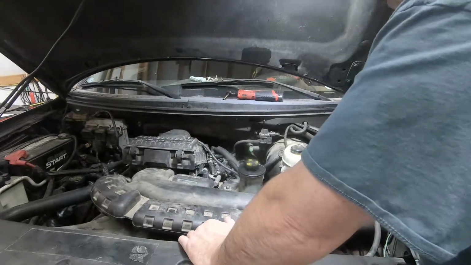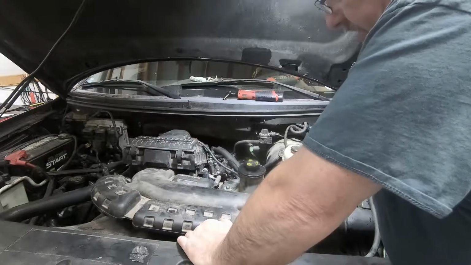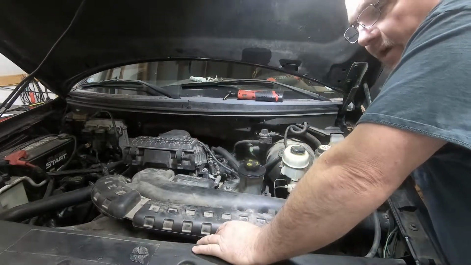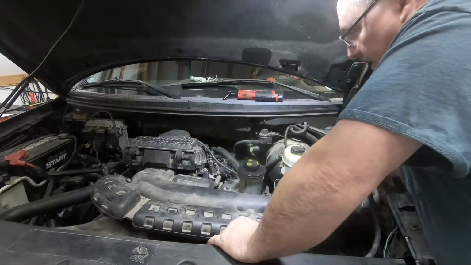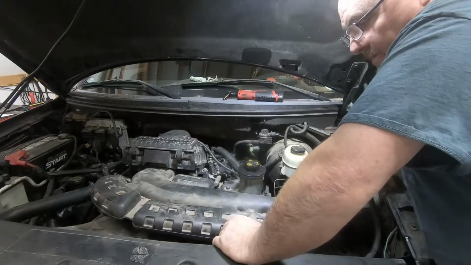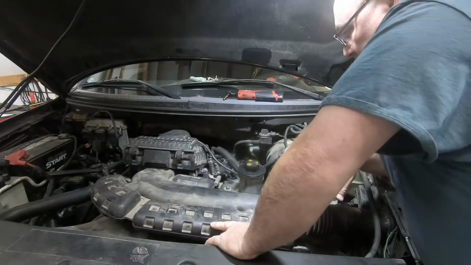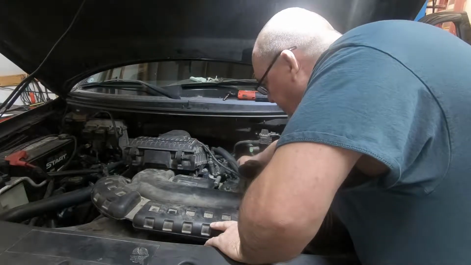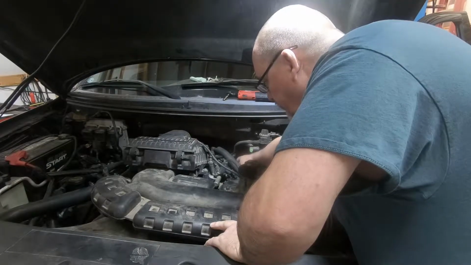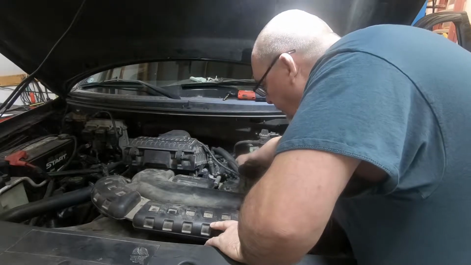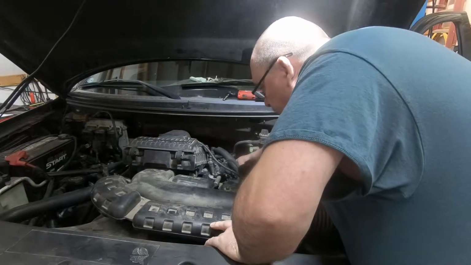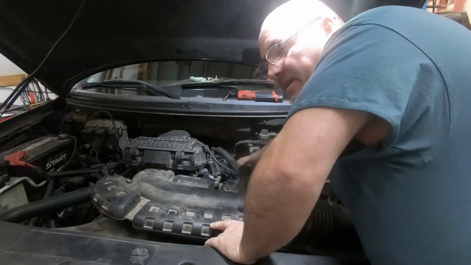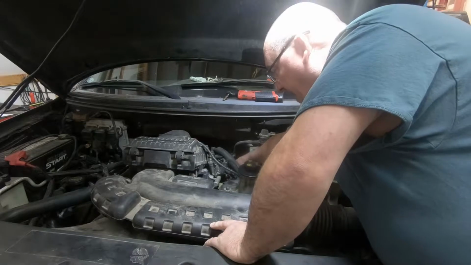So now let's unplug, or let me back up. To test the coil, let's unplug cylinder number 7, which is the coil that came out of number 8, and observe if there's any change. Immediately I did not see any change.